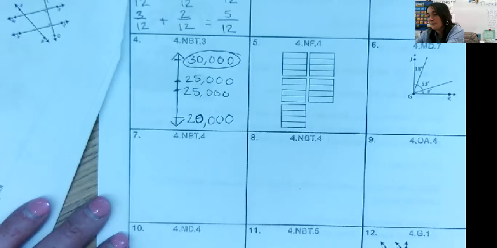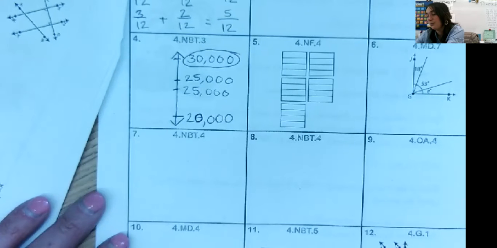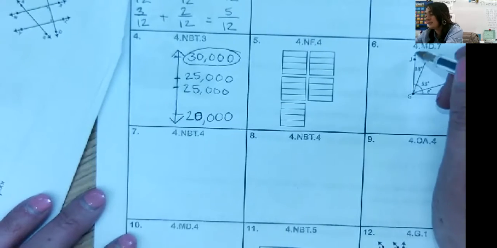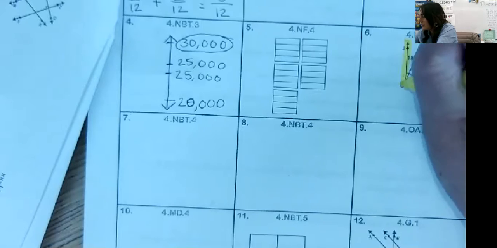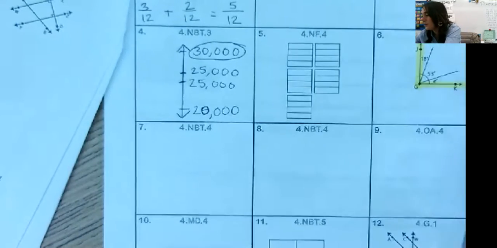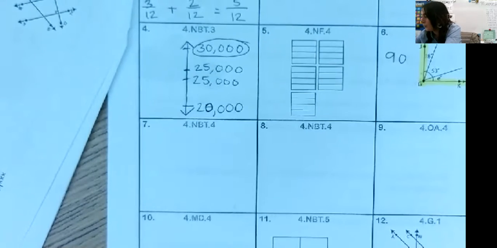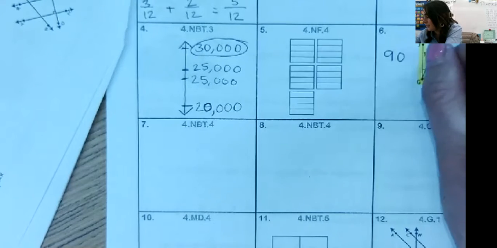Let's see here. Ray GJ and ray GK are perpendicular. What is the value of E? When it says that these 2 lines, I'm going to highlight them. When these 2 lines are perpendicular, that's the same as saying that that's a right angle. We know a right angle is equal to 90 degrees. So we need to add together 18 plus 53. Those are those 2 numbers.